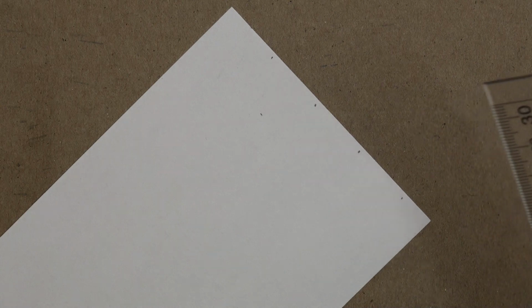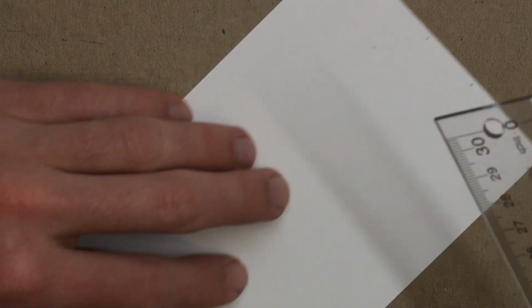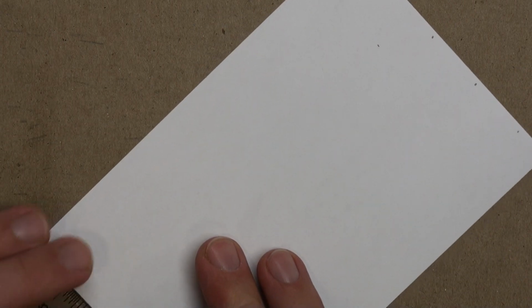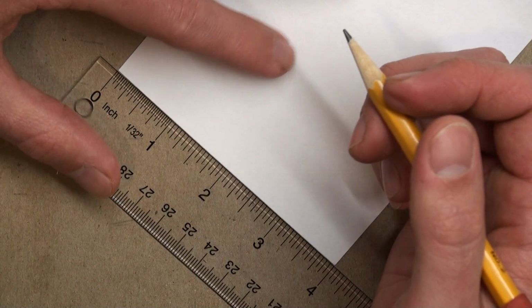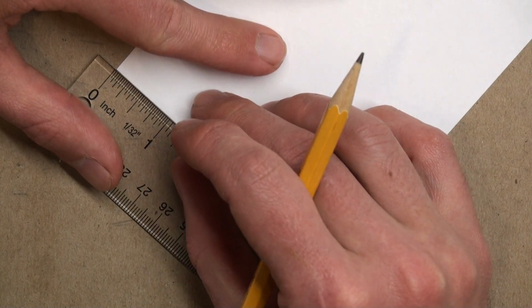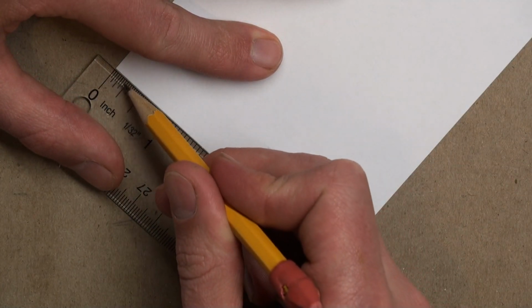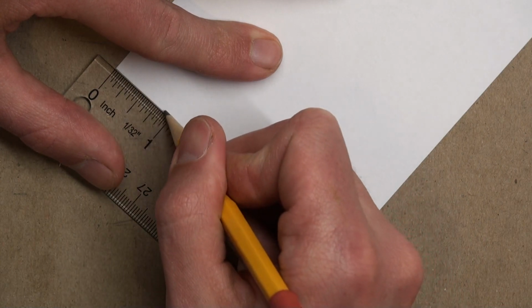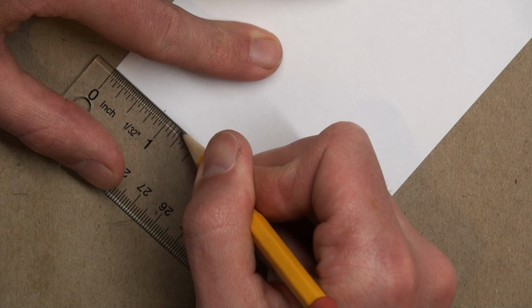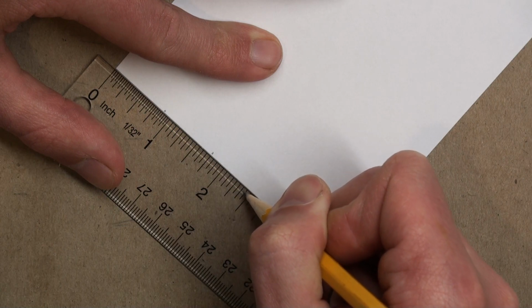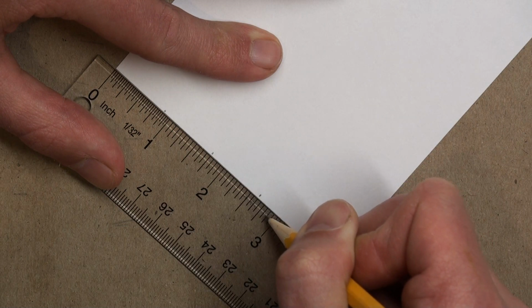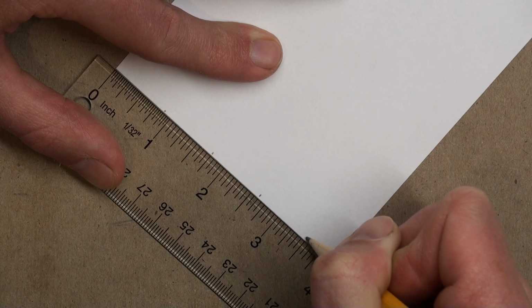So let me just check something. It's close enough. I'm dividing it into every 7/8 of an inch. I'm putting a mark. So if you want to watch that again, this is 1/8, 2, 3, 4, 5, 6, 7/8, and again 1, 2, 3, 4, 5, 6, 7/8, and again, 1, 2, 3, 4, 5, 6, 7/8.